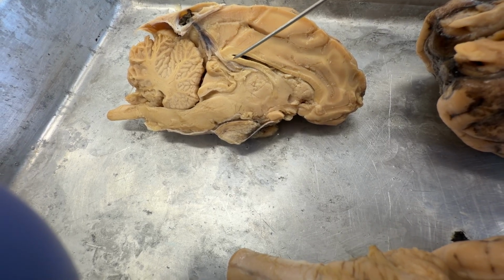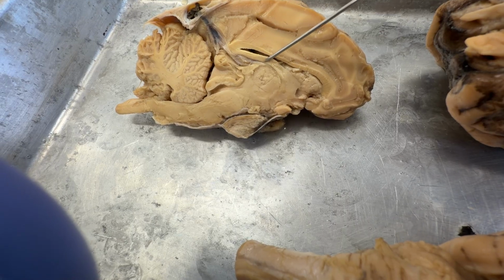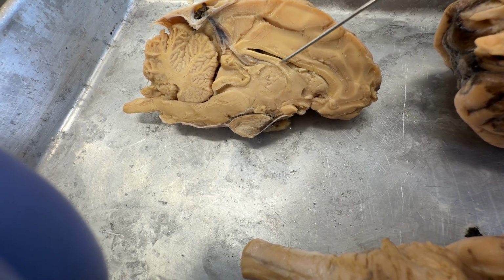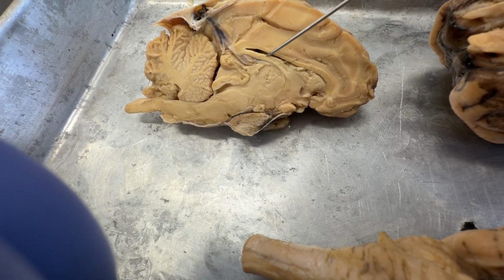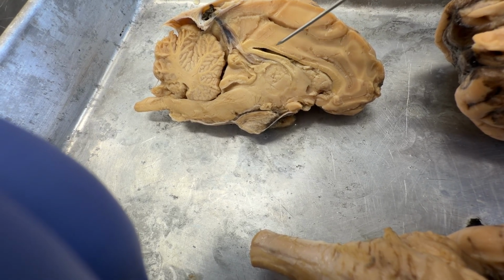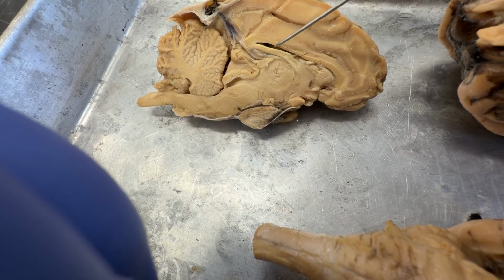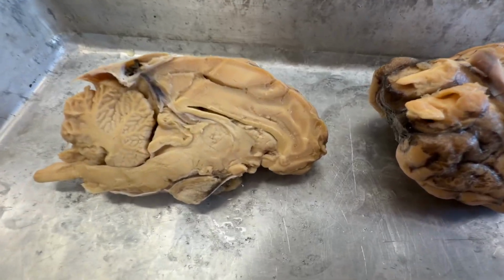The rounded back part is called the splenium, and this part here is called the fornix, all connecting it together. Now, if we had cut this right to the other side of the brain, we would see a membrane connecting over this opening here, and that would be called the septum pellucidum.